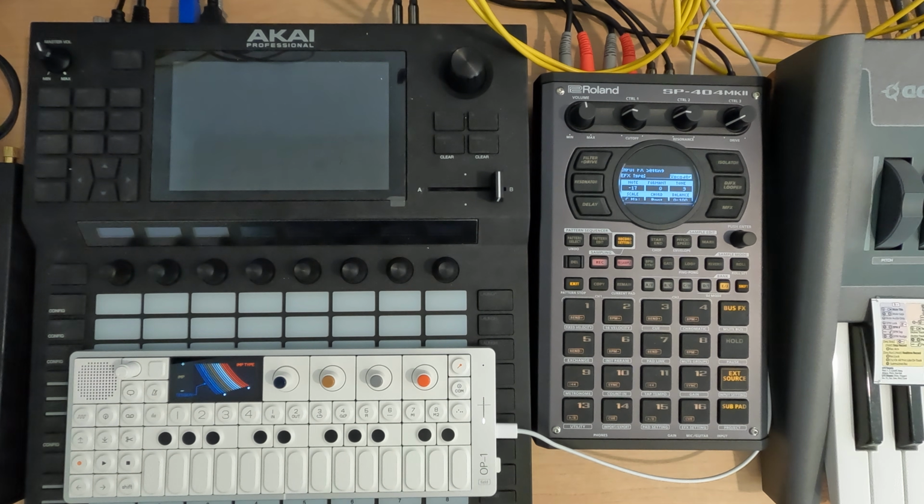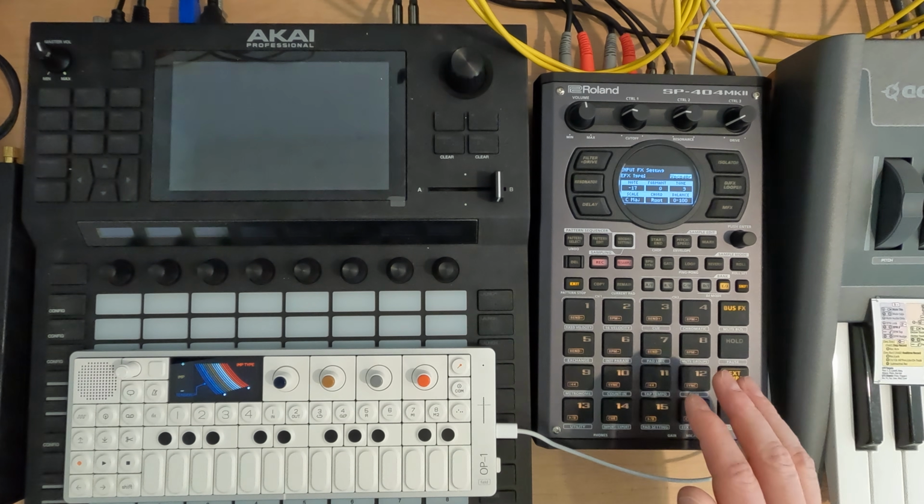I wouldn't probably do that most of the time, but it can be interesting. So anyway, that's all I was going to show off for using the OP-1 field. Maybe something else will come to mind and I'll do another video in the future, but just specifically for using MIDI and sequencing, that's pretty much the scope of what you're going to use the OP-1 field for with the SP404 mk2.